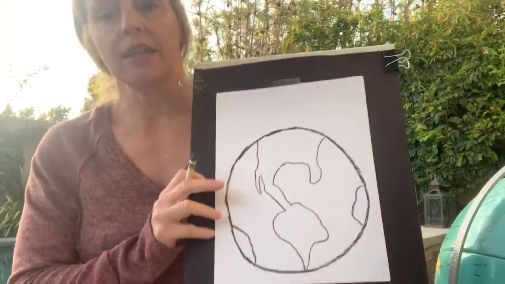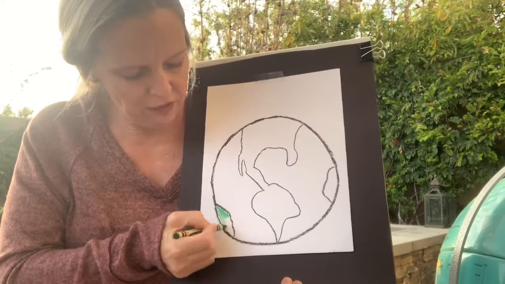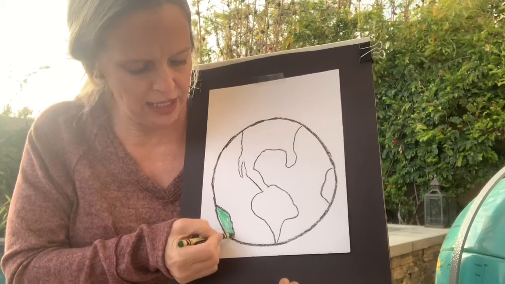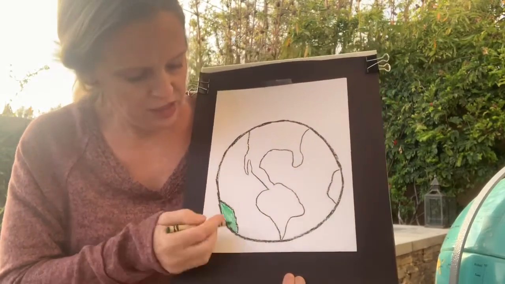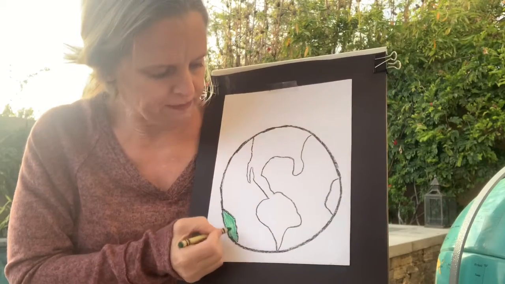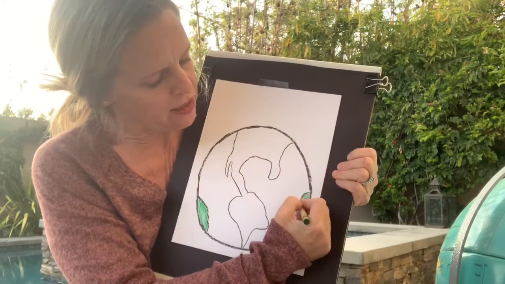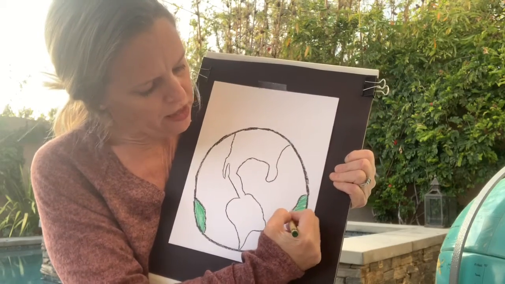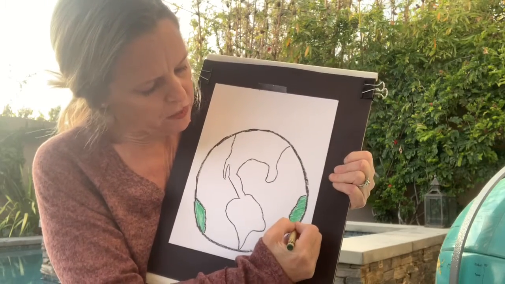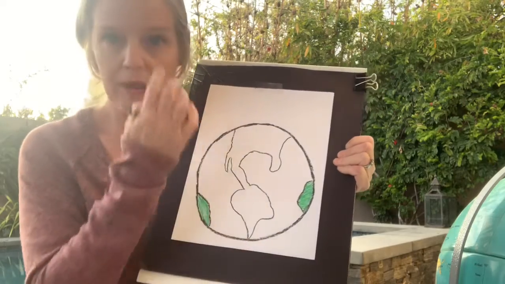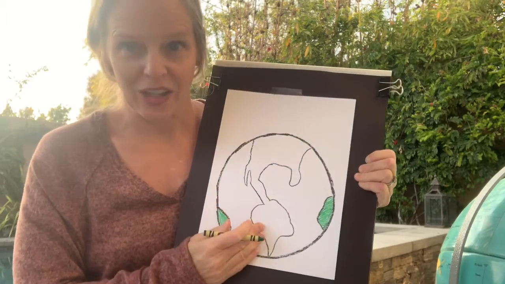So in order to do that, I'm going to start with this chunk of land here. And this is our little piece of Australia that's peeking out from this side of the globe. Remember, this is just one side of a globe. So I colored Australia green, and I'm going to color this little piece of Africa that's peeking out on this side of the globe. I'm going to color this green as well to show that this is also a piece of land. Okay, and then I'm going to color North America, Central America, and South America green as well.